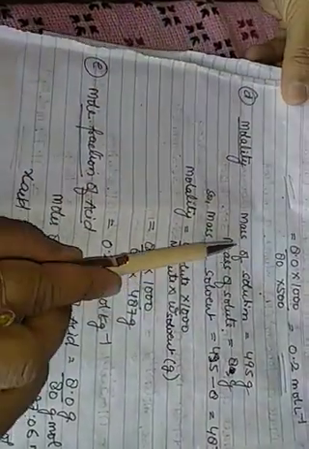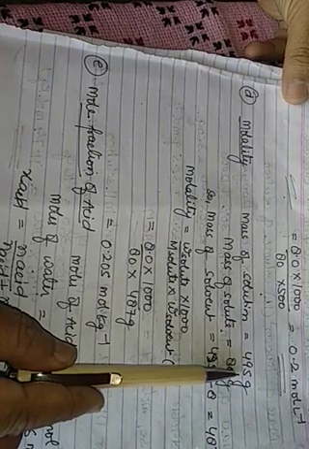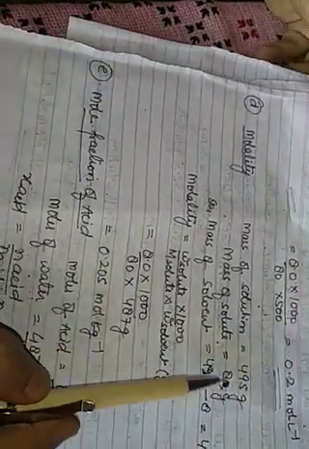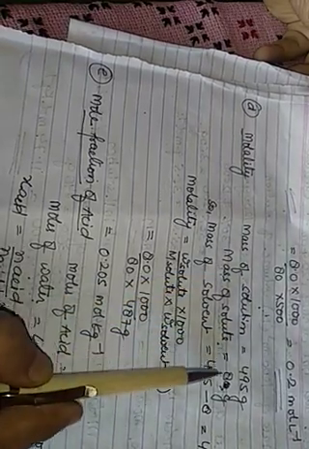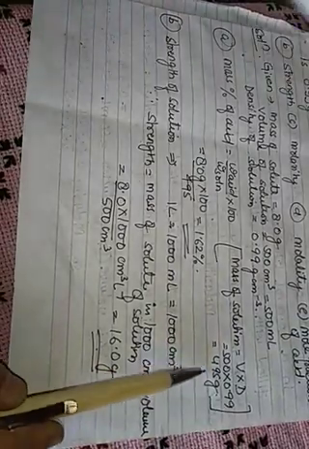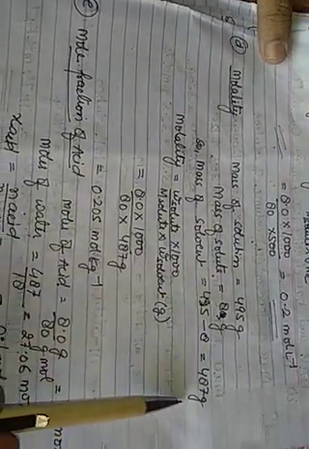You can see mass of the solution is equal to 495 gram, and mass of the solute is 8 gram, that is given in the question. So simple mathematics, mass of the solvent is equal to mass of the solution minus mass of the solute, that will be 487 grams. So we got the mass of the solvent.